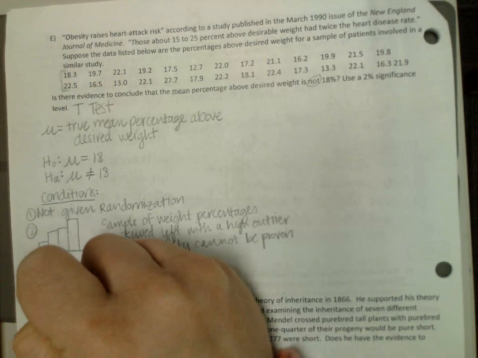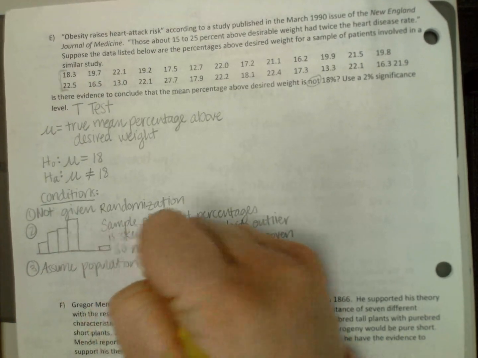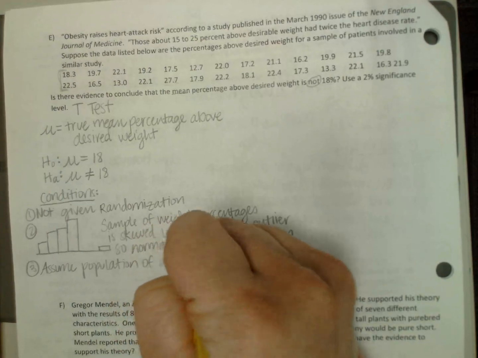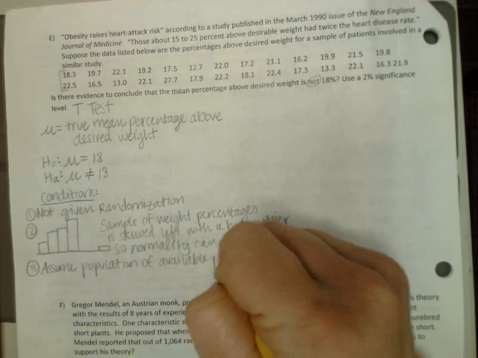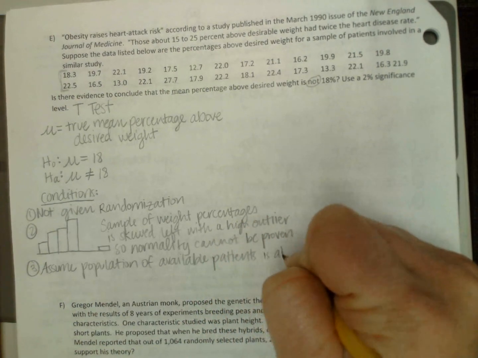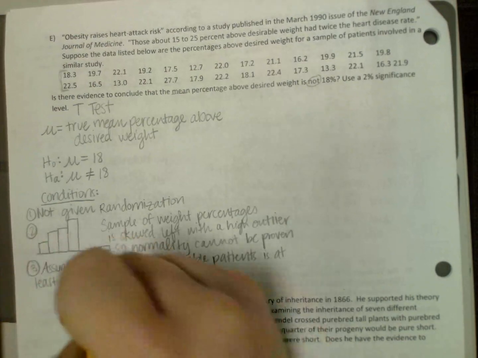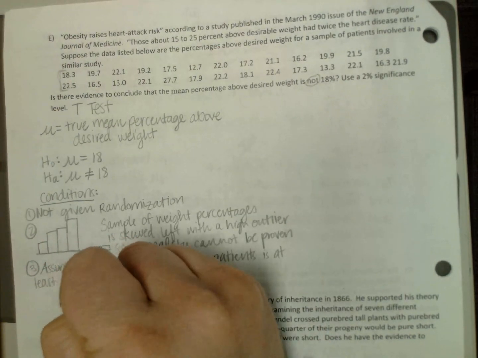Assume the population of available patients is at least 270, so samples are independent.